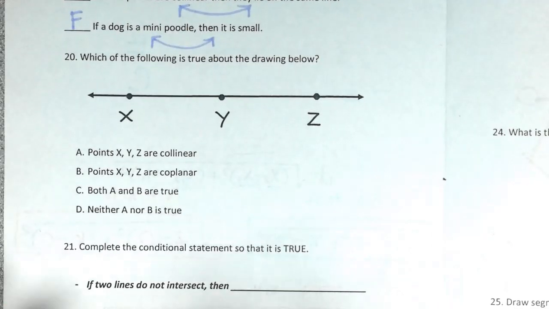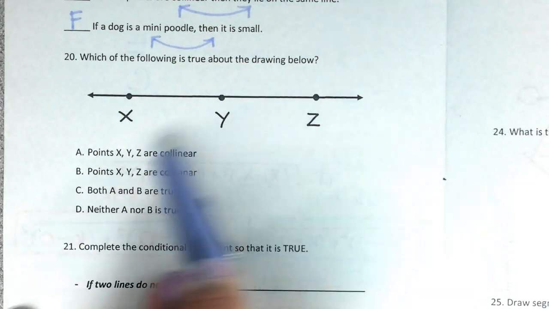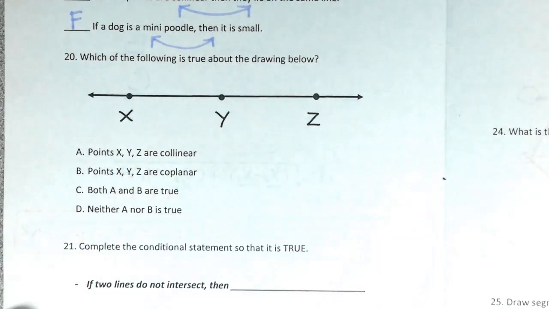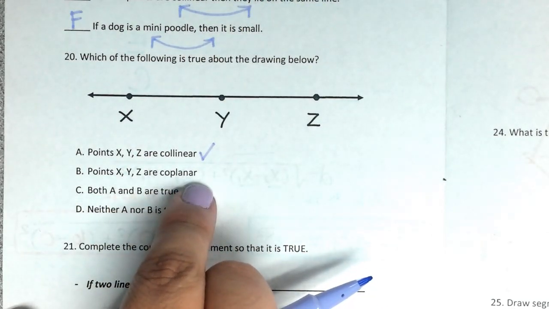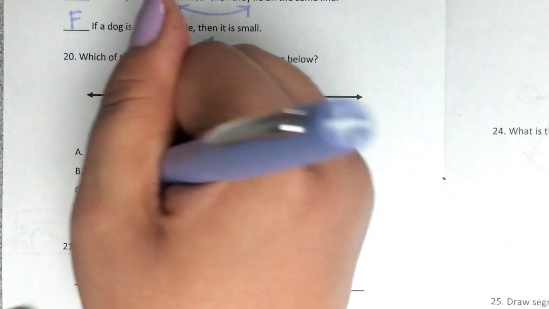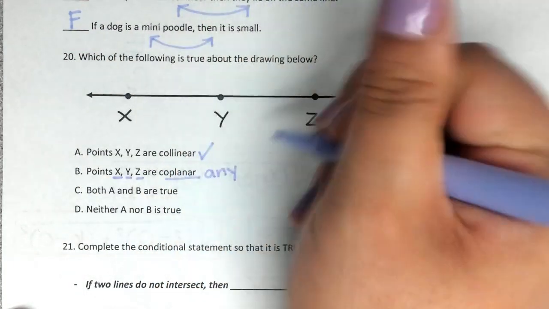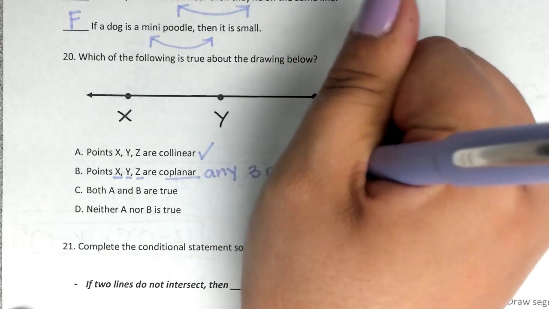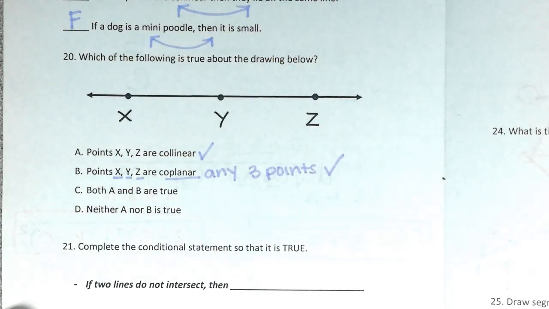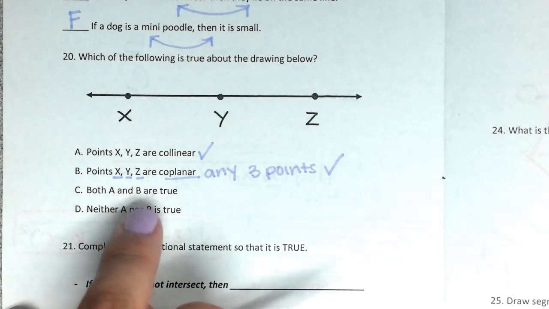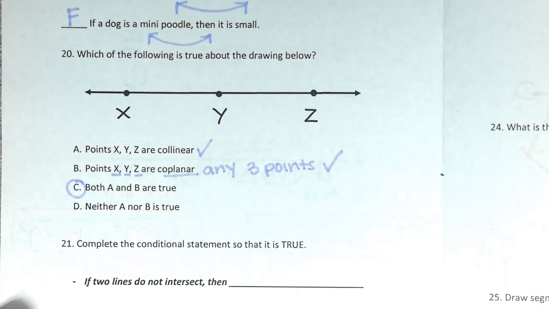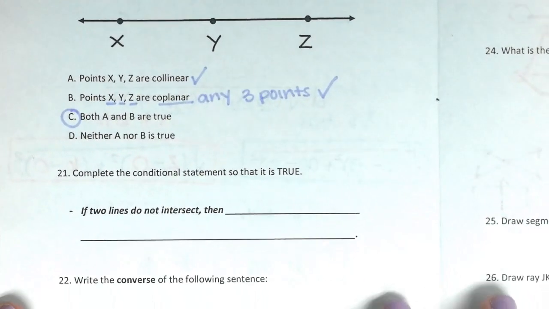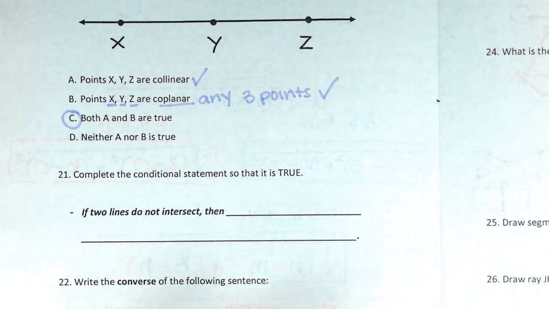Get away. Okay. If y'all can please look up and close your mouths. It says, which of the following is true? Are X, Y, and Z collinear? Yes. Let me just check these. Are X, Y, and Z coplanar? What did we say about any 3 points? They're always coplanar. So this one is also true. So A and B are both true. I would give you partial credit if you just circled A.